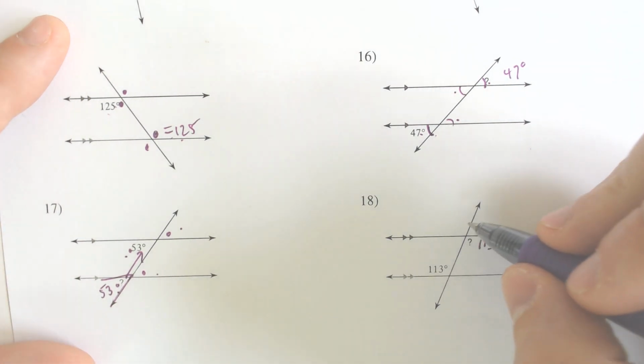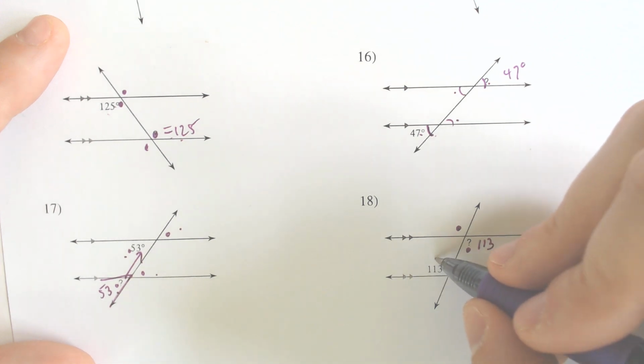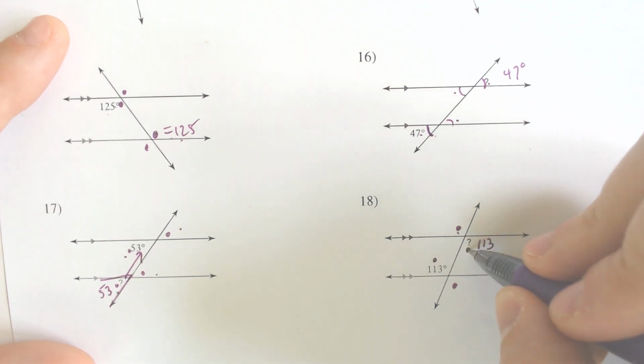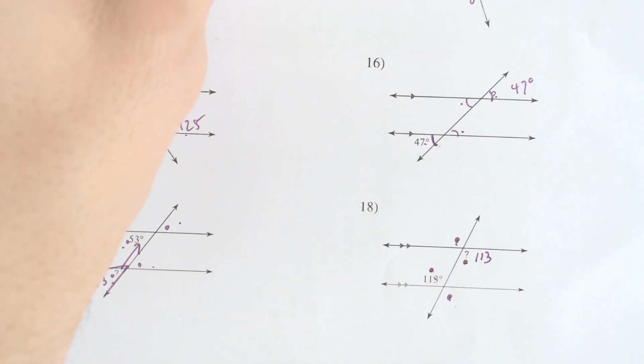Let's see if we can prove it. We got top left, bottom right. I flipped up the order, top left, bottom right. Same two quadrants, all four of these dots are equal, so that's 113.